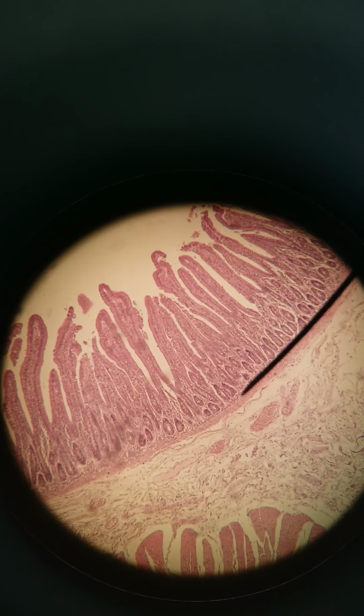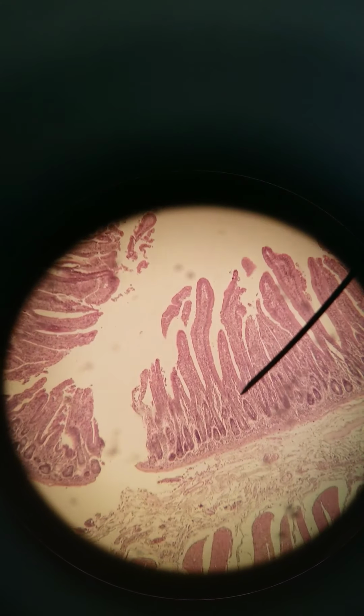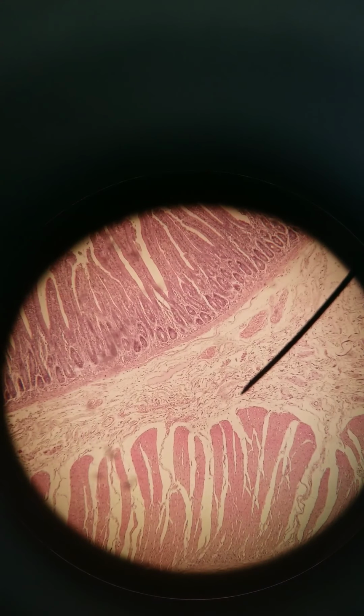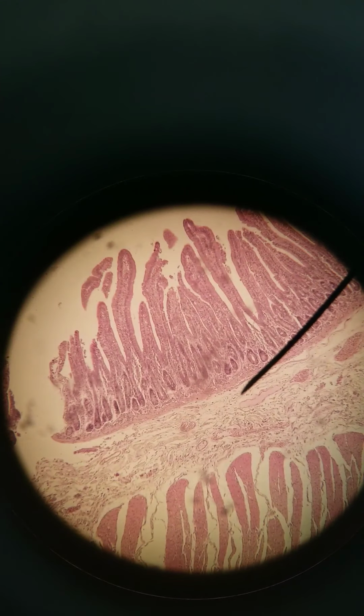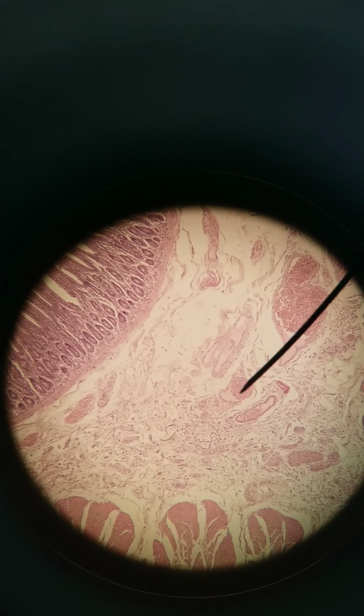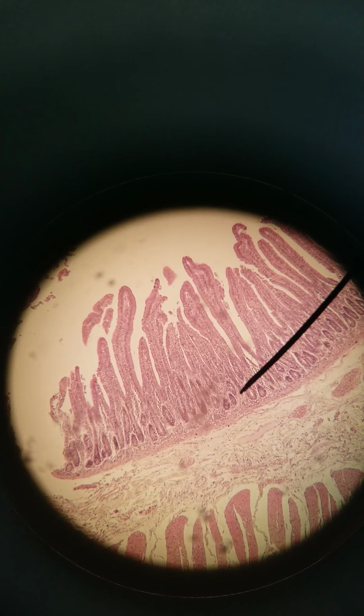Let's look closer. That was 40x, here is 100x. No submucosal glands. There are, of course, blood vessels and such. Like these are blood vessels over here. You can see the blood inside. Villi are still simple columnar. There are still goblet cells. We can take a closer look.